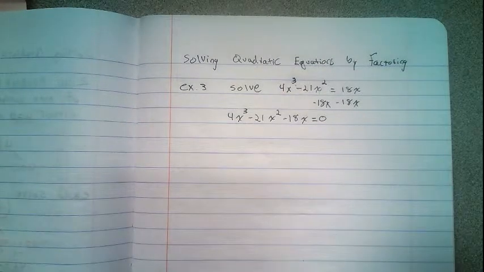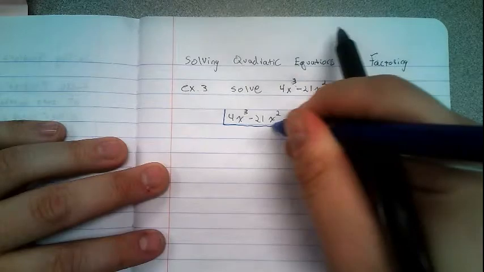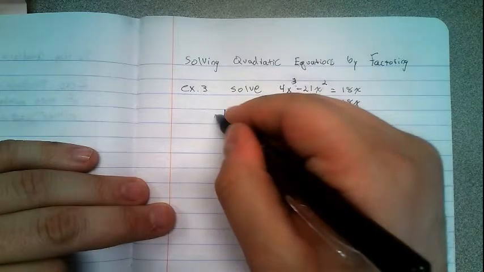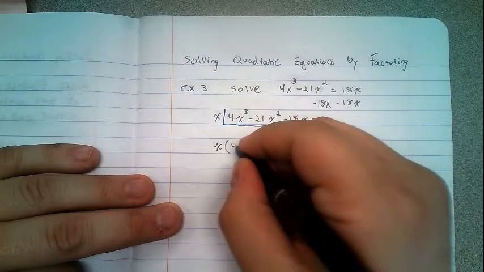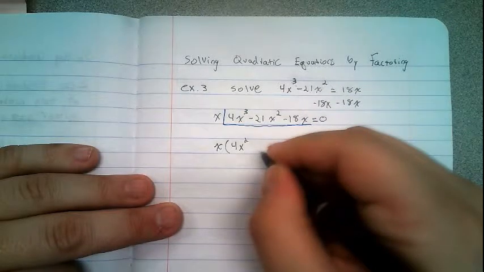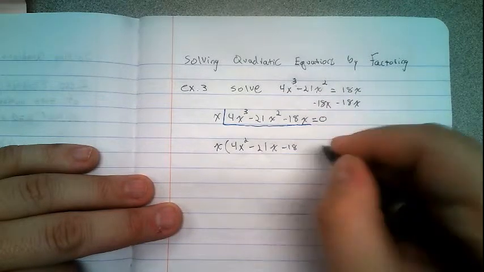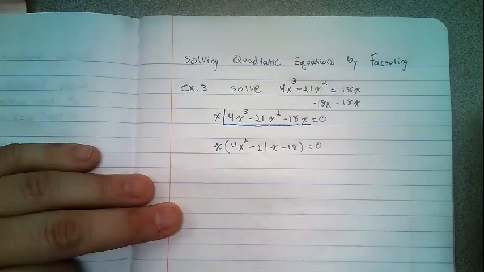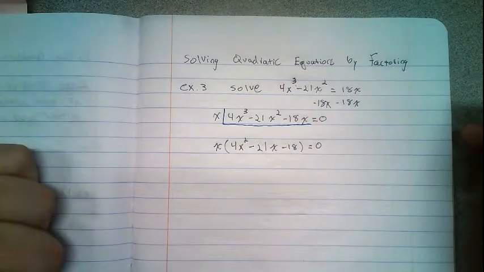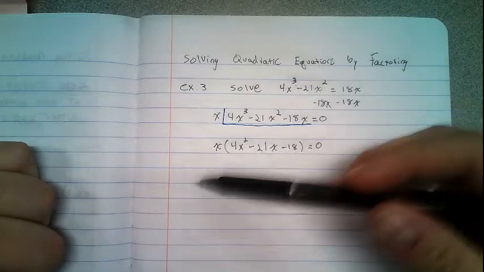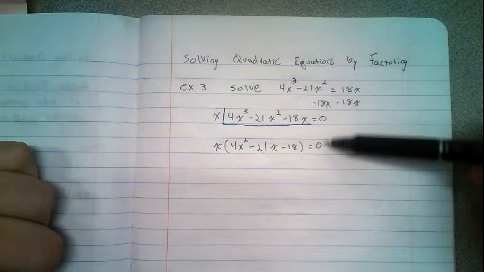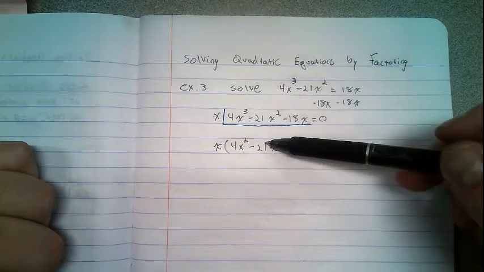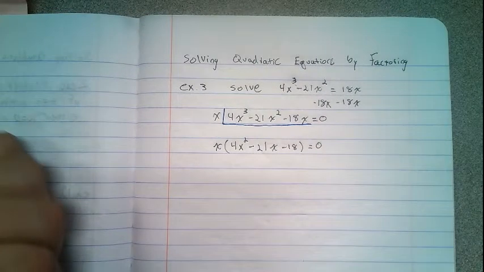So I'm going to take out an x. So use my upside down division and take out an x. And the result is x times (4x squared minus 21x minus 18) is equal to 0. So I do have multiplication. I can say either x equals 0 or this whole thing equals 0. But let's see if there's a way that I can shorten this up as well. Let's try and factor that.